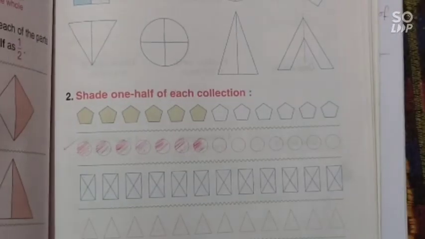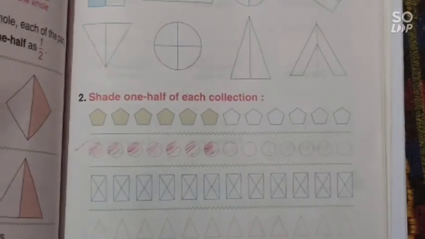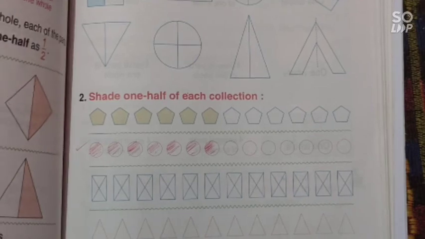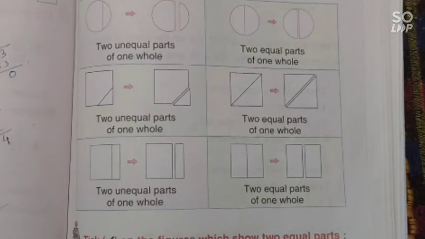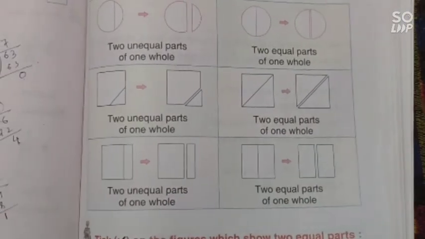After watching this video, you have to complete page 119 from your maths book. This is your today's task. And if you have any doubts about your today's class, now you can ask me.